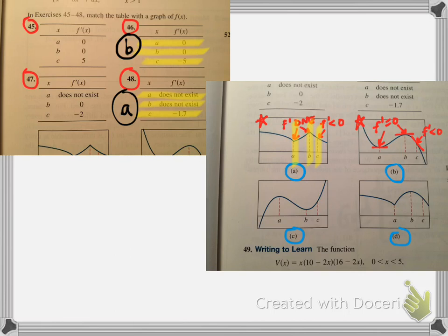Alright, so again we'll go down here to our graphs and look at the graph for C, and let's draw a horizontal tangent line there. We have f prime equaling 0 right here at A, and again f prime equaling 0 there at B, but then over here we have f prime being positive.